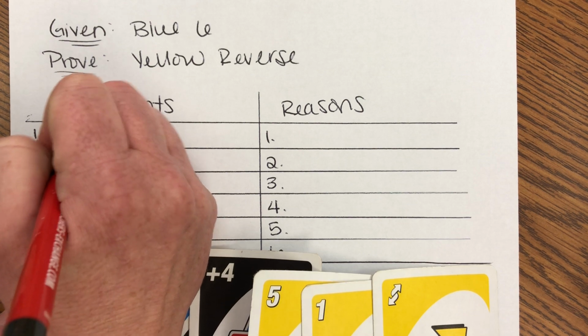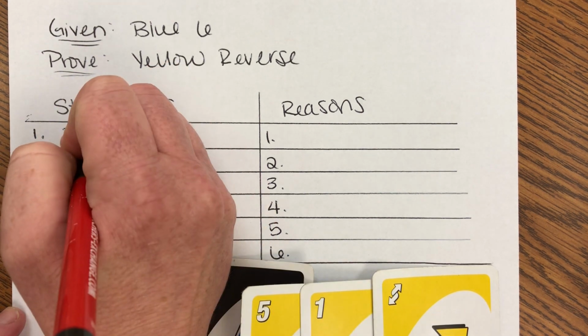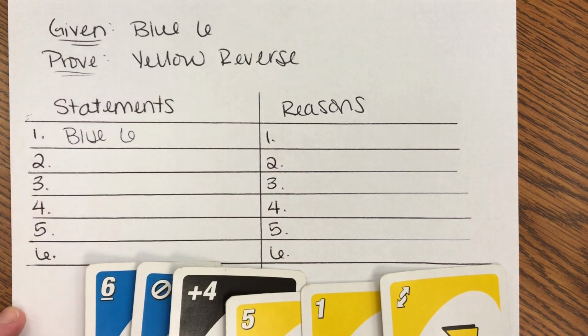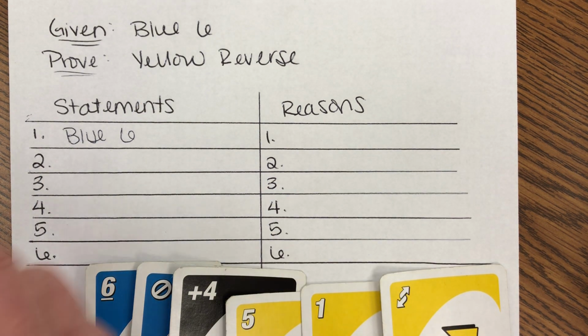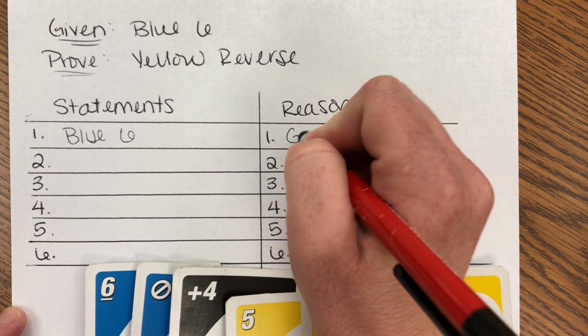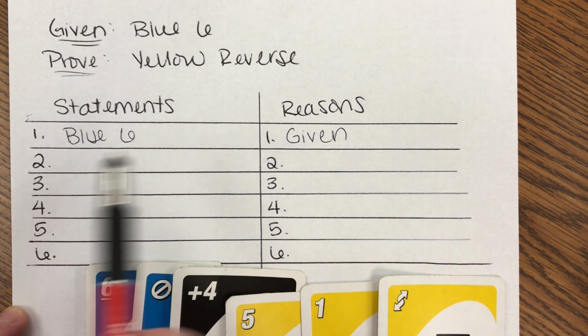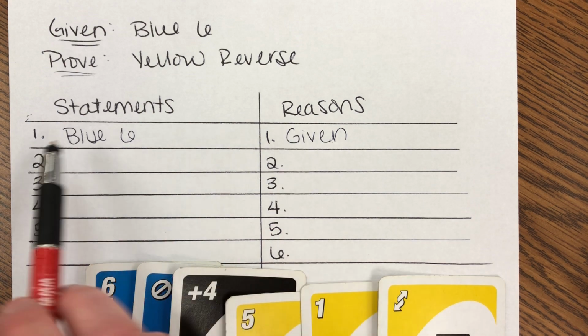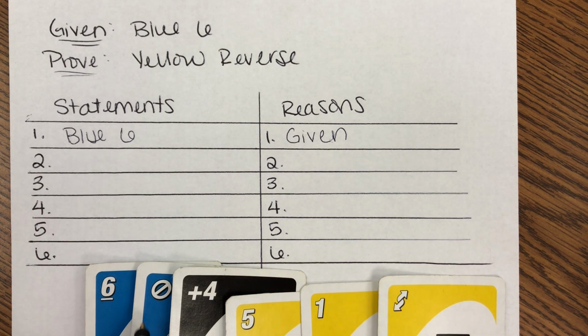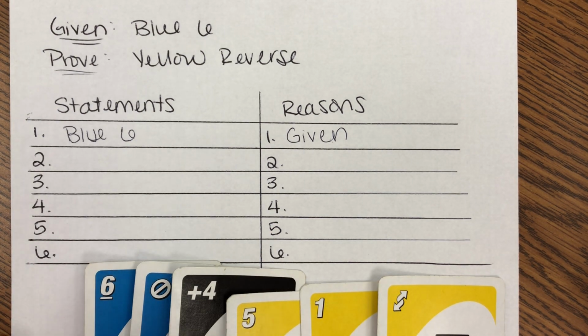Because remember, we're going in logical order. So that's now the word blue 6. And the reason for statement number 1 is because that's what was given to me. So that's always, for any proof you're ever going to do, the first statement is always the given. So blue 6, given. Okay, what was the next thing I did? I used the blue skip.